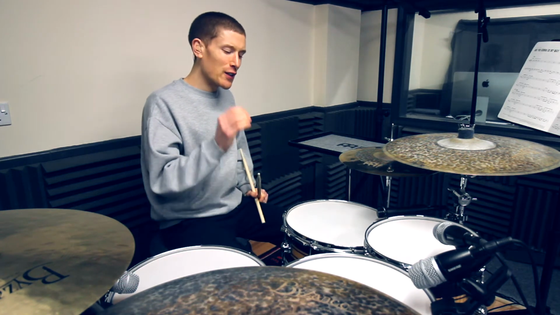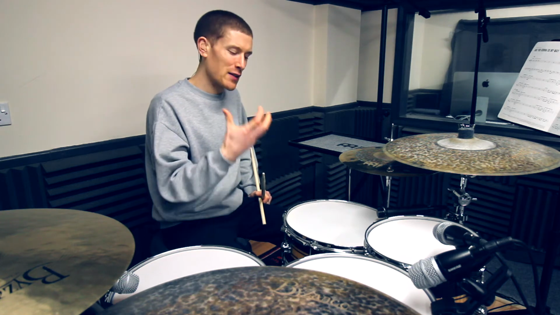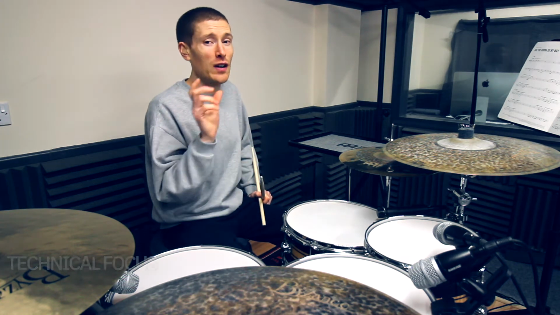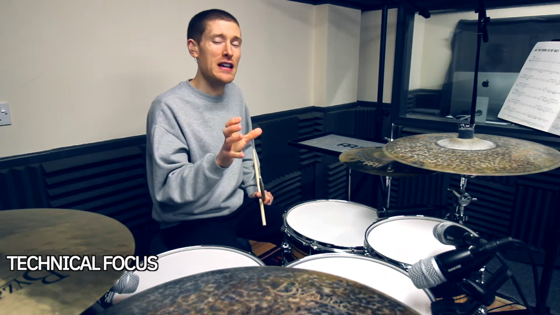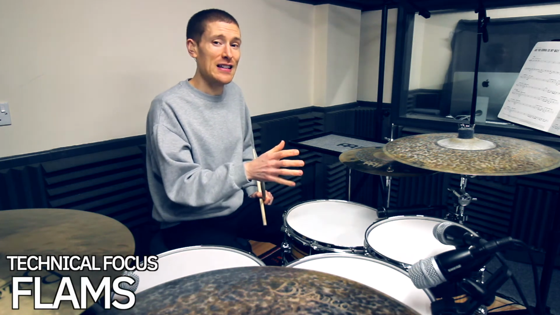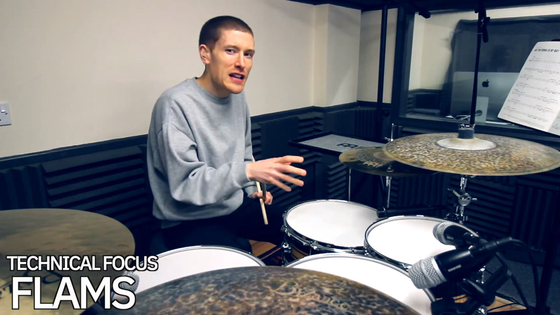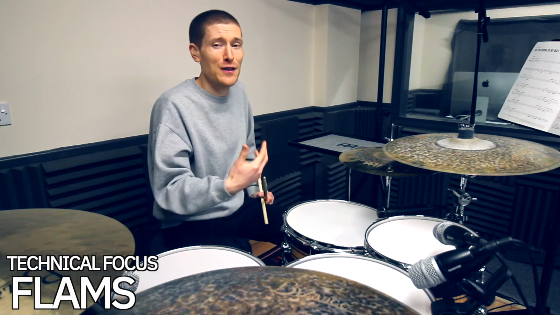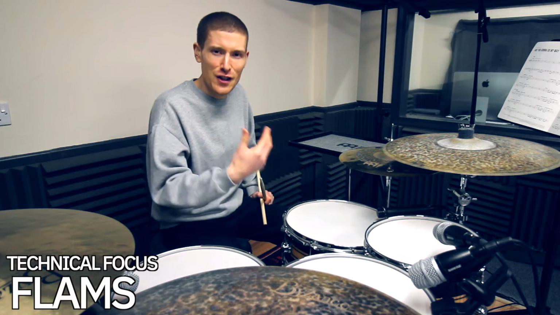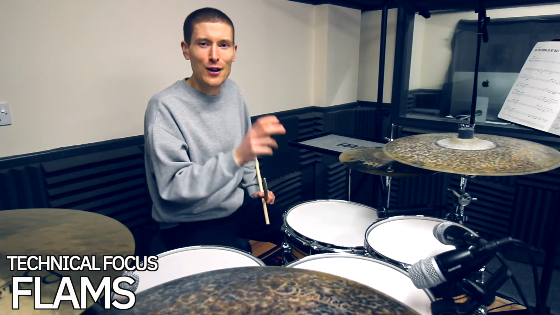Okay, so you want to make sure you've got nice clean flams and they're sounding nice and loud, okay? So that's one of the technical focus elements of this piece, the flams. They're such a big part of this song. If you come in with untidy, weak sounding flams, it's just not going to give the track a good grounding and a good start, okay? So make sure you can play good flams.